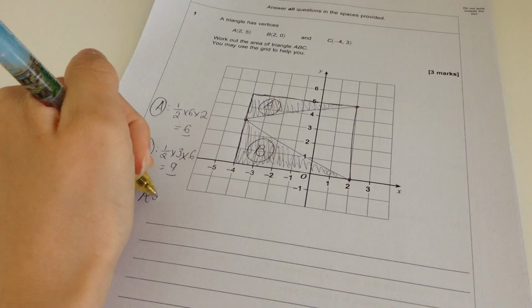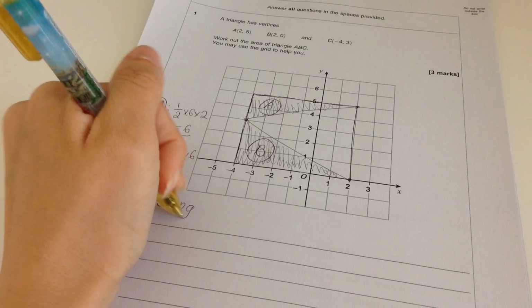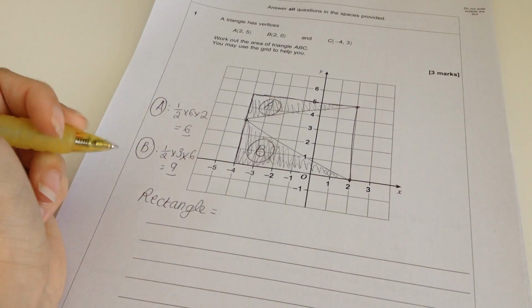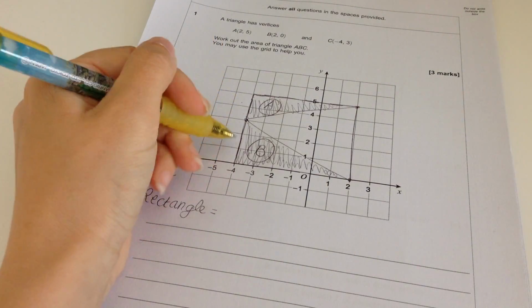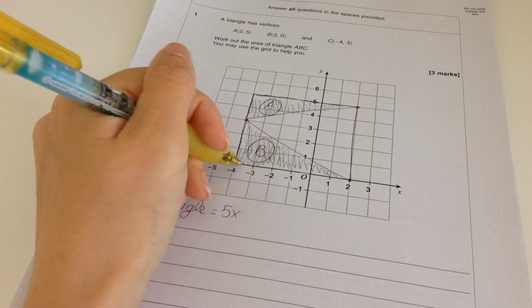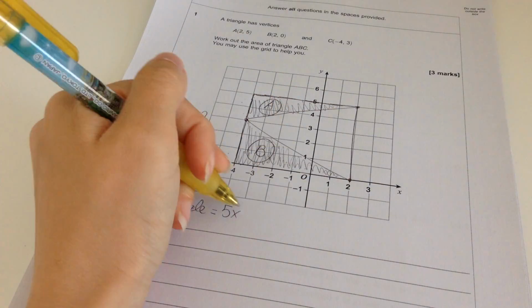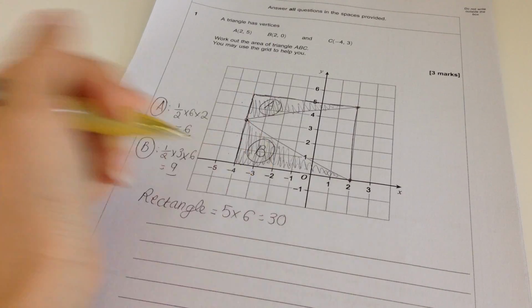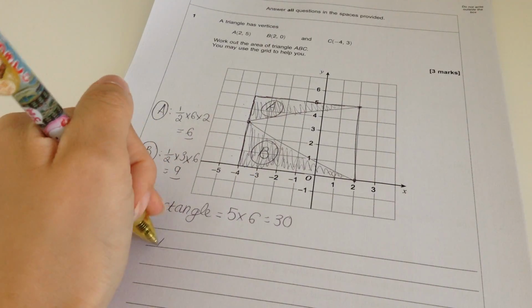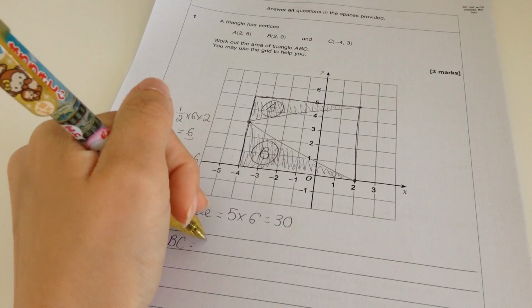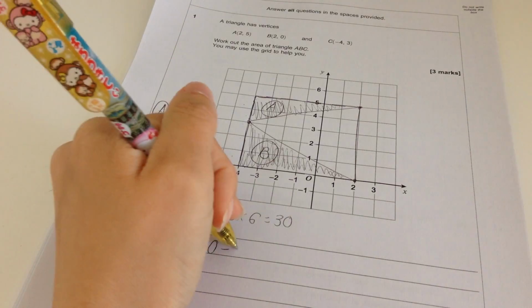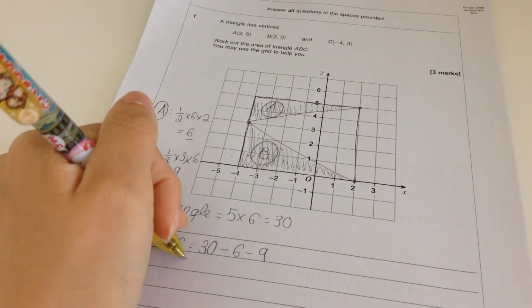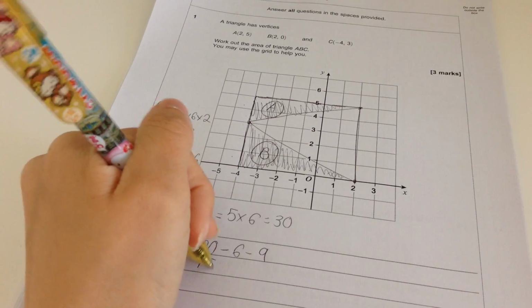The area of the rectangle is going to be 5 times 6, which is 30. So the area of the triangle ABC will be 30 minus 6 minus 9, which is 15.